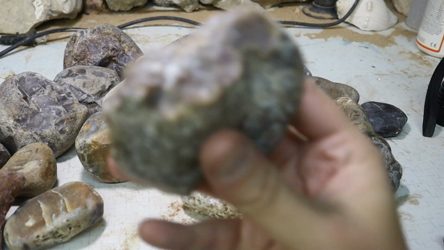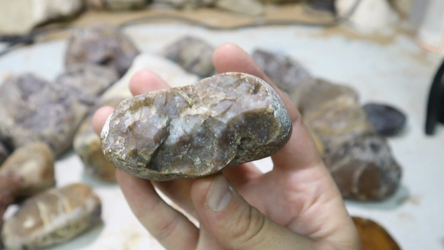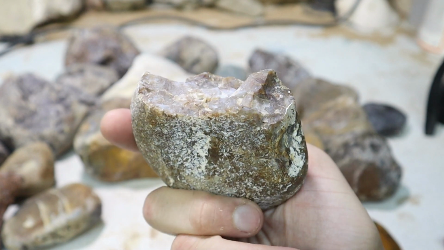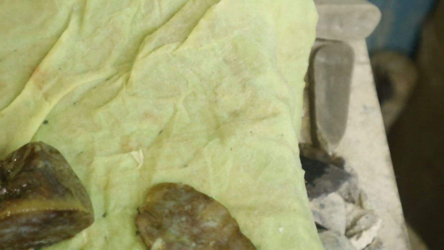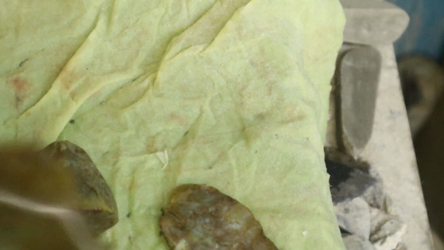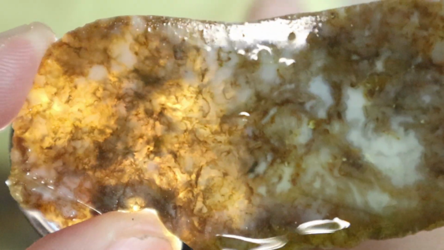I think I want to start with this one right here. This is a more typical plume. So let's load it up, see what we get. All right, little plumey, let's see what we get. All right, first one's done, and it is really pretty. That is beautiful. As you can see, it's mostly agate.